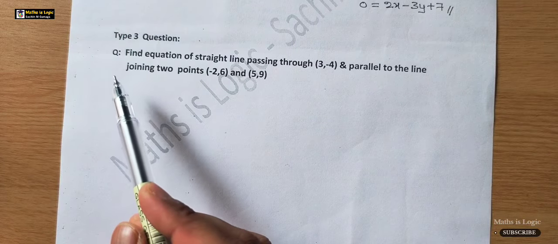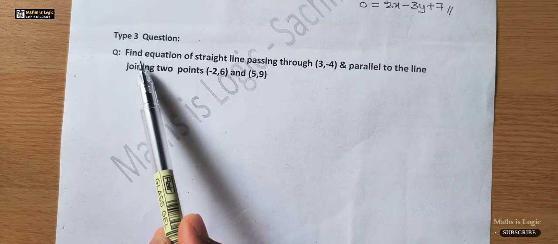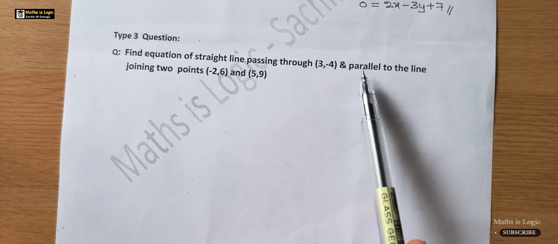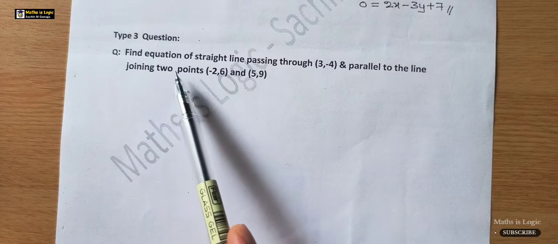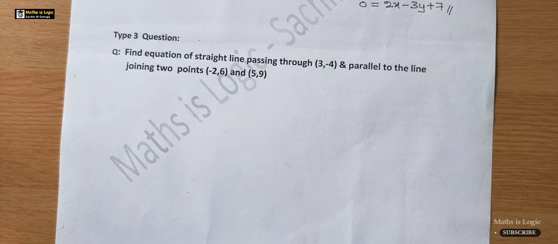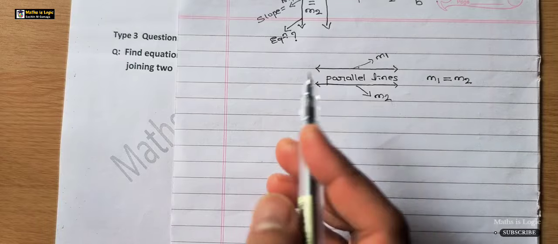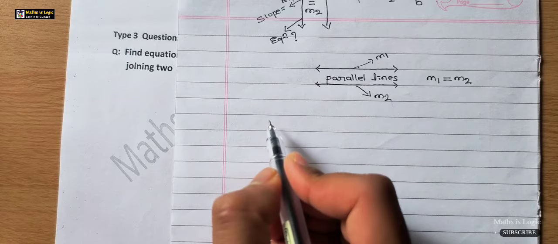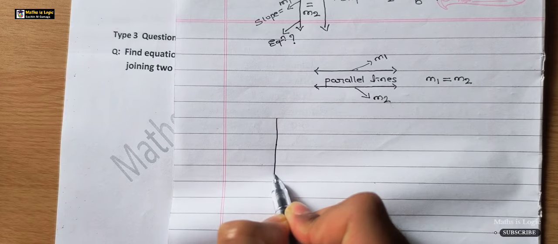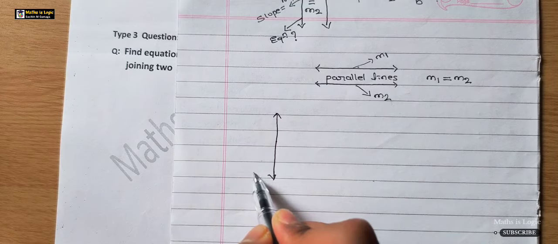Next, using that parallel condition, this is the third type of example. What is that? Find equation of a straight line passing through 3 comma minus 4 and parallel to the line joining 2 points minus 2 comma 6 and 5 comma 9. So same as previous example, so try to understand again. So one line is given, so this is the first line.